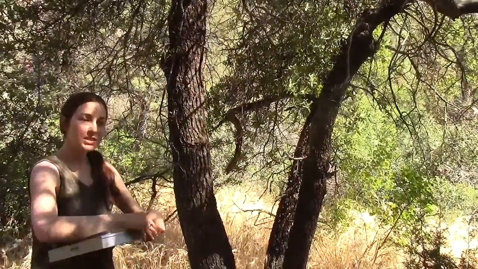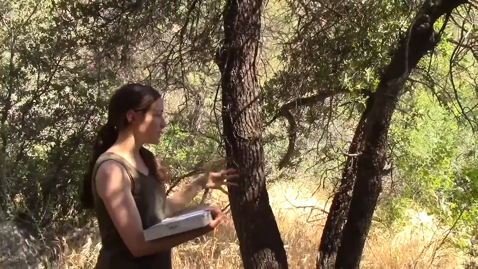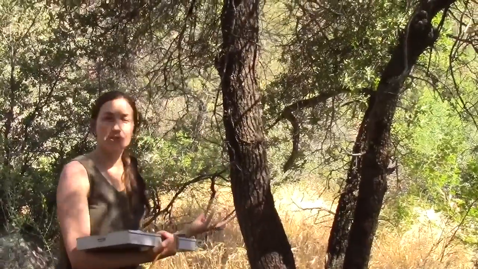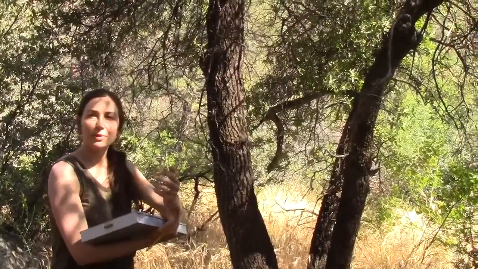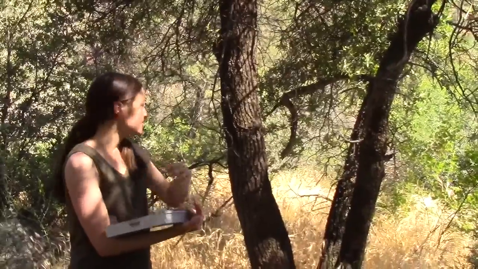The reason we want to measure the height to the lowest branch is because that helps us understand how these trees will respond to fire. So that's particularly important if we would do any prescribed burning in these stands.